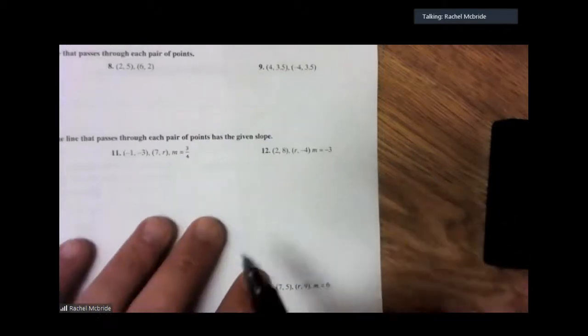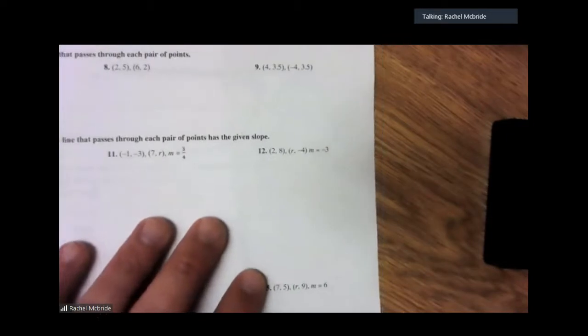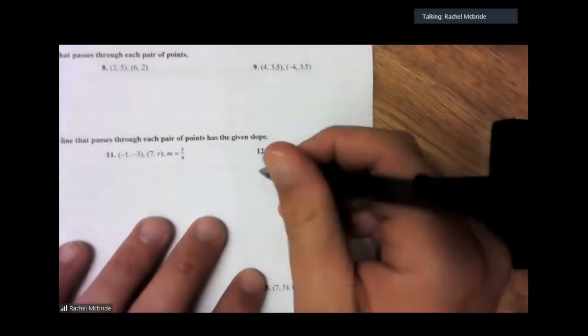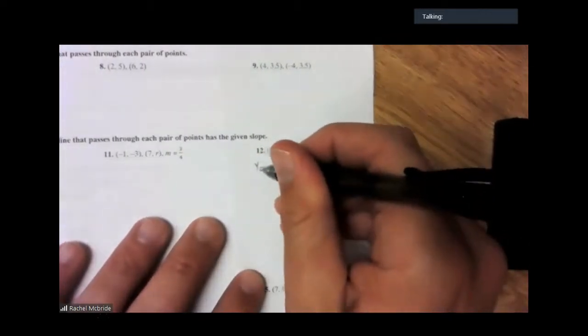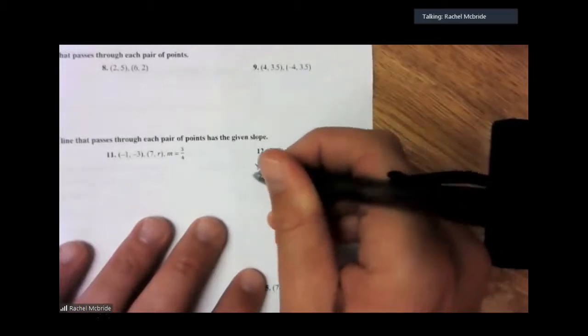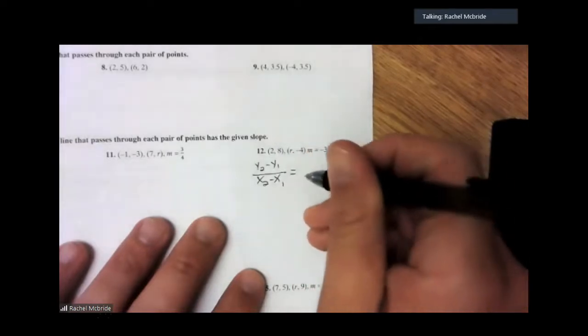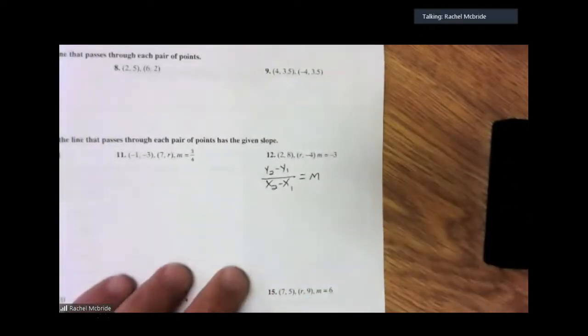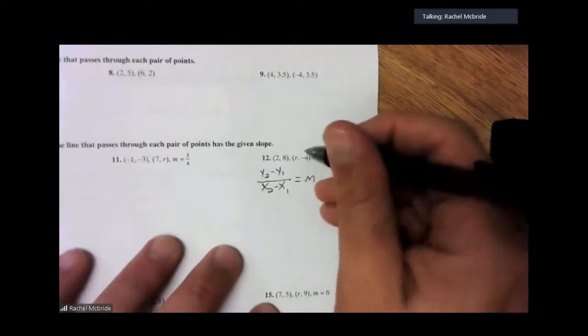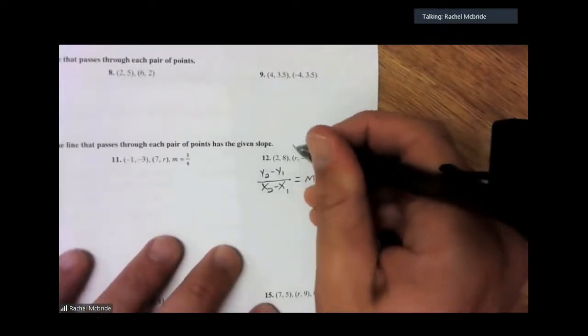Here's another way I can do it. Instead of doing those double equations like I did, what if I use the equation for slope? m equals y2 minus y1 over x2 minus x1, right? That's rise over run. This one will be even easier for you.